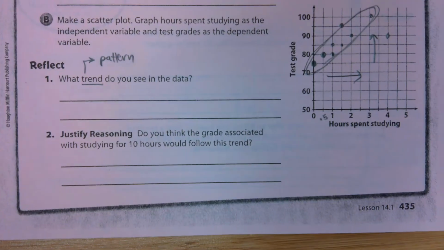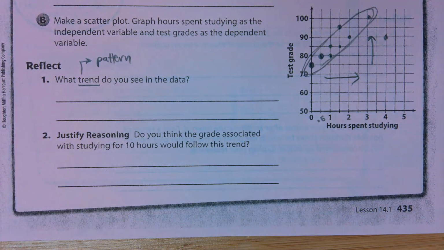Now let's look at number 2, because number 2 is a little bit trickier. Can someone read out what number 2 is asking us? Do you think the grade associated with studying for 10 hours would follow this trend? Before we write anything, I want to talk about this.